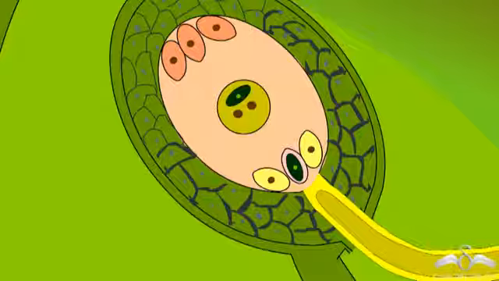One of the male gametes fuses with the egg cell. Now the fusion of this egg cell with the male gamete gives rise to embryo. This embryo will grow into a new plant in the future. Another male gamete fuses with the central cell to form the endosperm. This endosperm stores food to support the embryo.